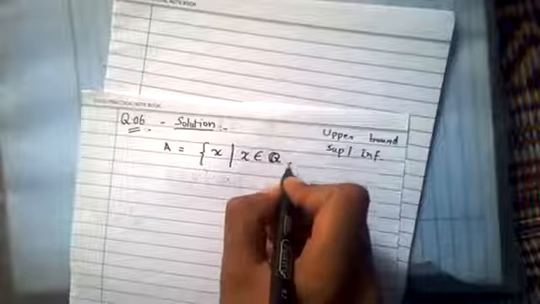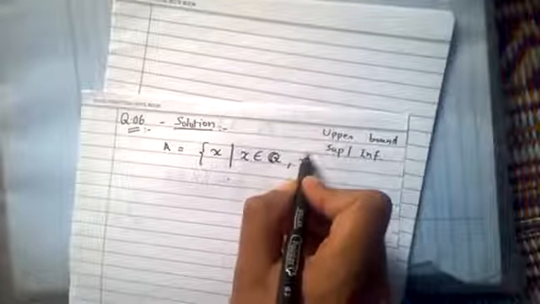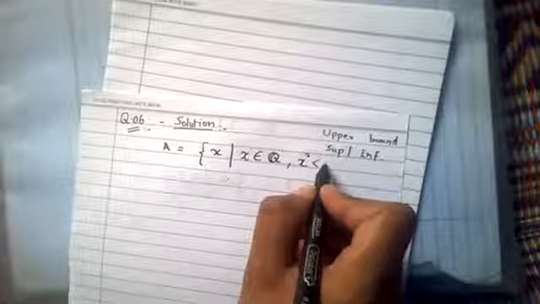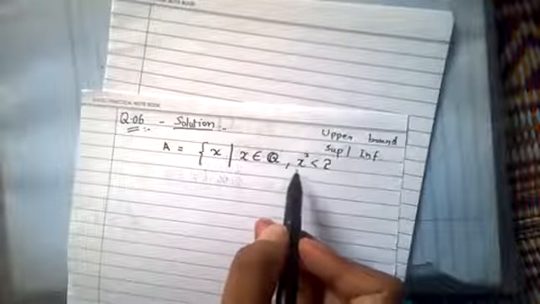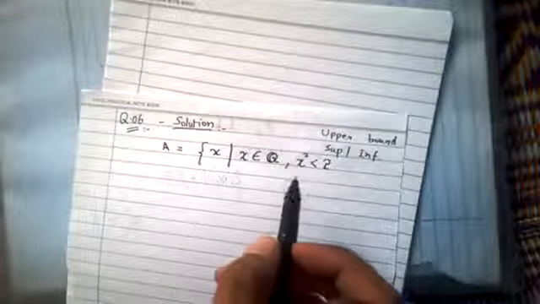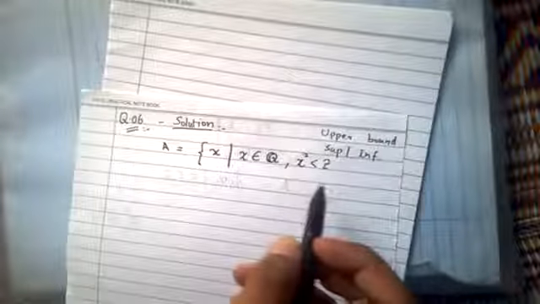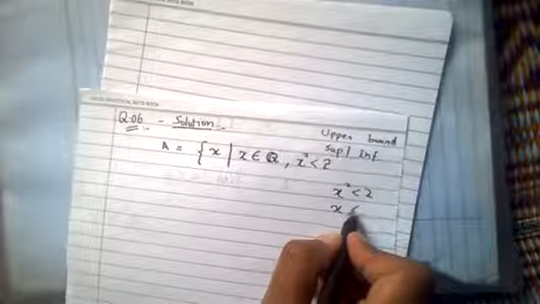We can take, for example, x square less than any number, for example 2. Now this set is clearly bounded from above. What are its upper bounds? We can see easily x square is less than 2. By taking square roots on both sides, we get x is less than square root 2.